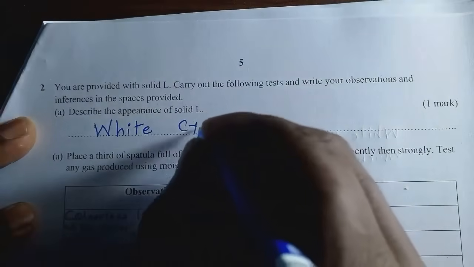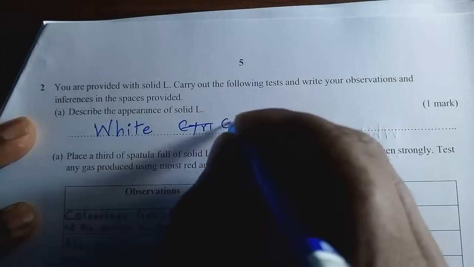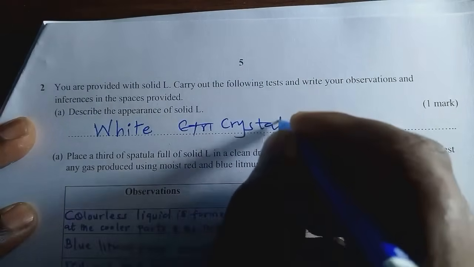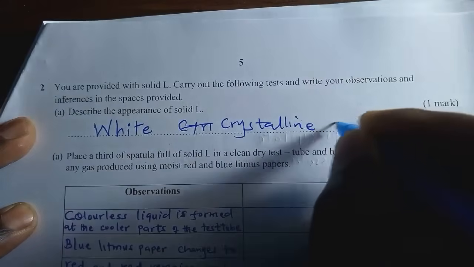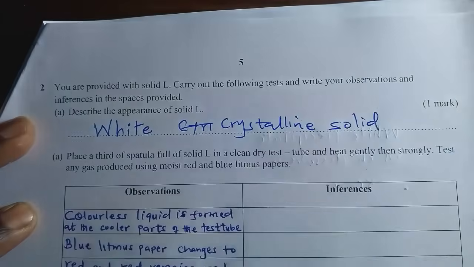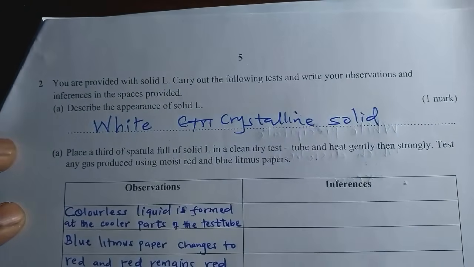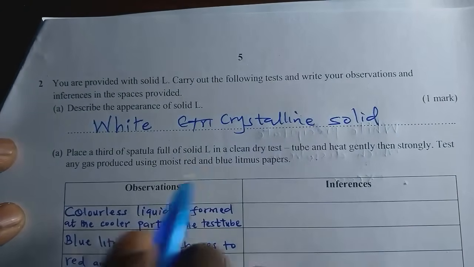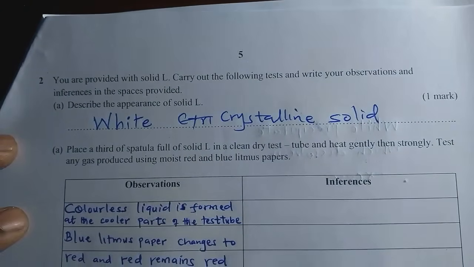White crystalline solid. It is a white crystalline solid, as you can see.